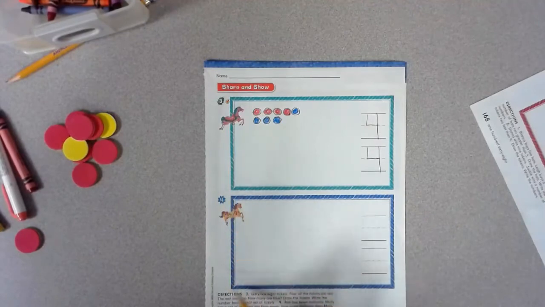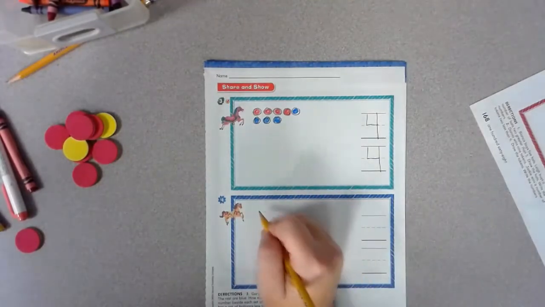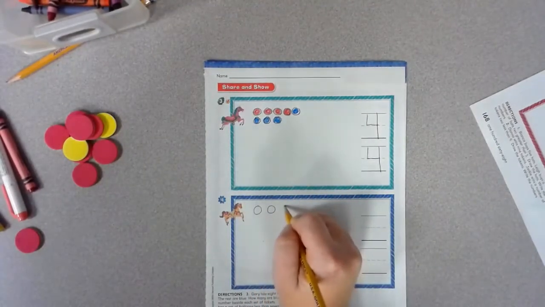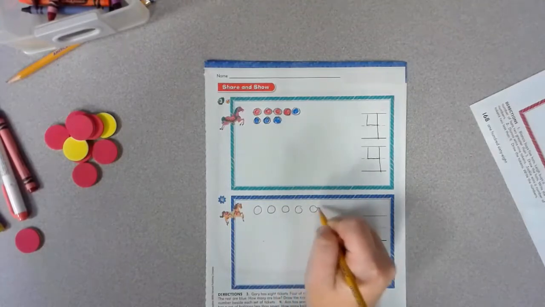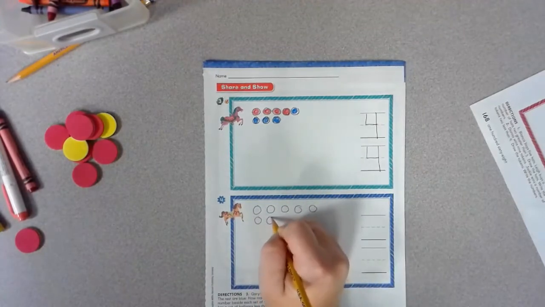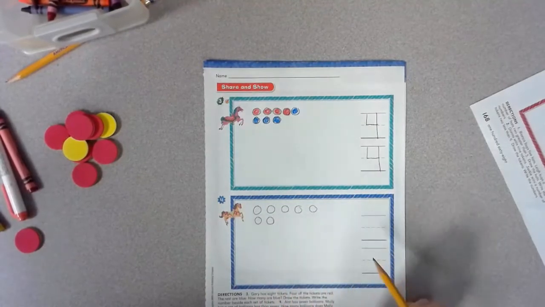For down here, for number 4 in the dark blue rectangle, Anna has 7 balloons. Molly has a set of balloons less than 7. How many balloons does Molly have? So we're going to have to draw 2 sets this time. Anna has 7 balloons. Let's start with Anna's balloons. 1, 2, 3, 4, 5, 6, 7. So there's Anna's 7 balloons.